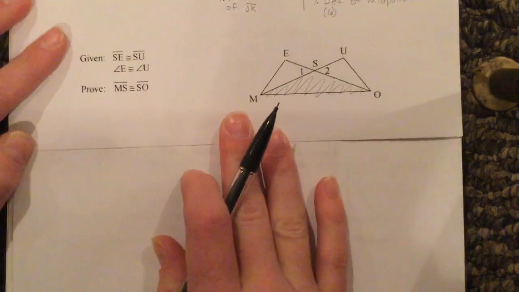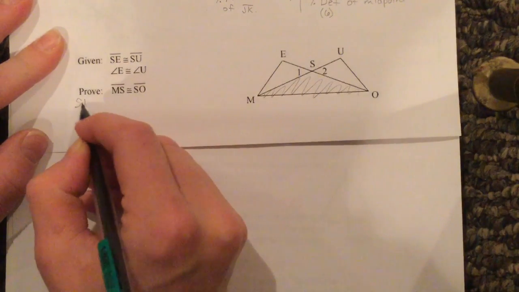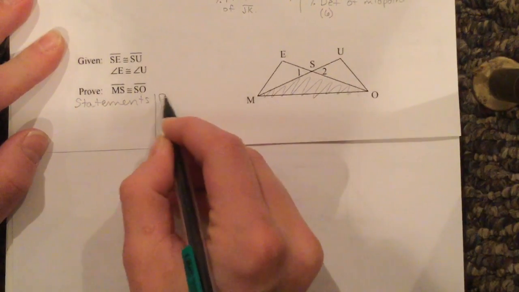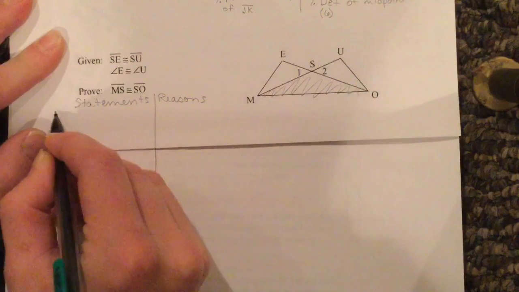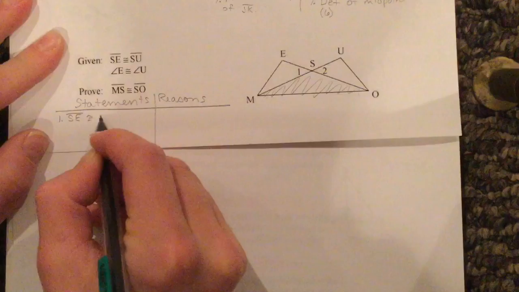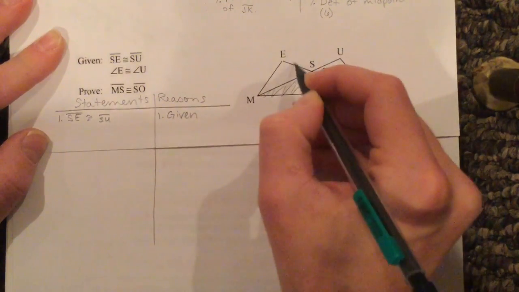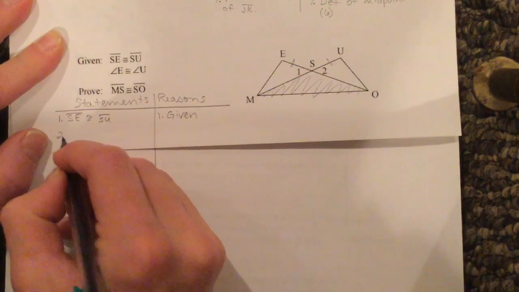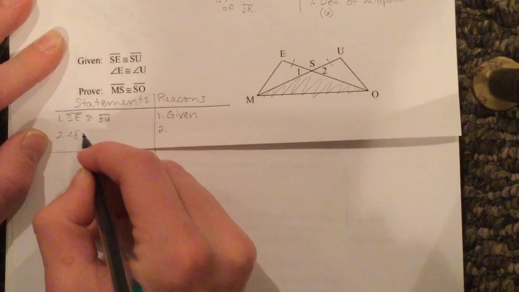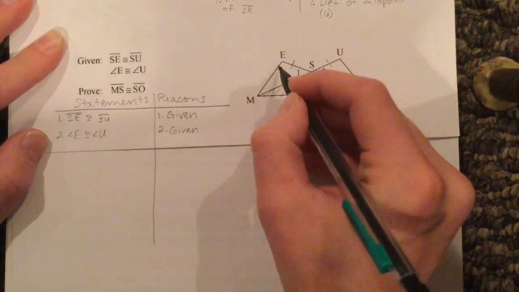So first, of course, my 2-column proof, I write statements and reasons. My first statement is going to be my first given. Segment SE is congruent to segment SU. Reason, given. And I mark it in my picture. Statement number 2, angle E is congruent to angle U. It's a given, and I mark it in my picture.